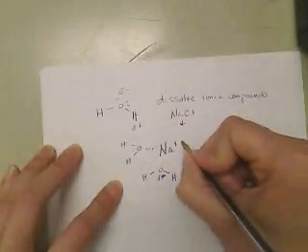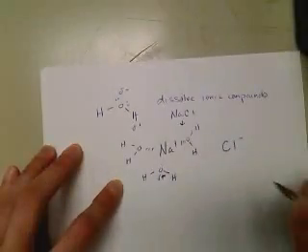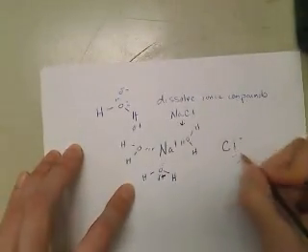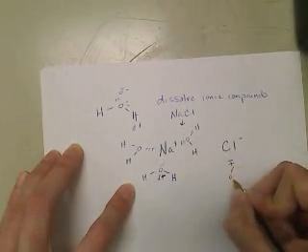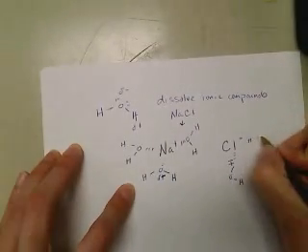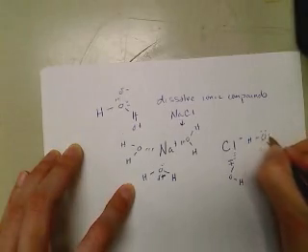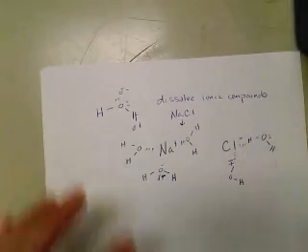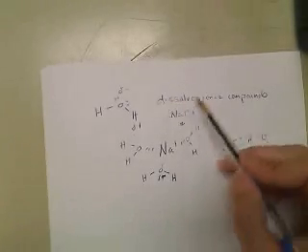Okay, so we get this. And then the positive end of water, they're going to surround the negative end of your chlorine. So this is why you end up being able to dissolve ionic compounds in water, okay?